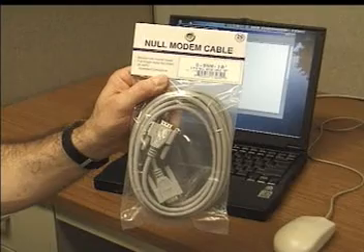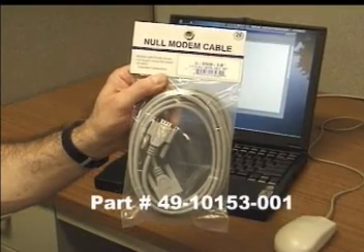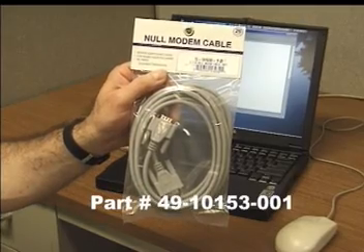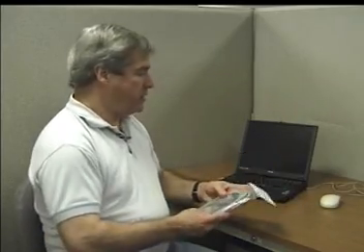In order to download data from your Vulcan V600 meter into a laptop or computer, you need a null modem cable. This is a 10-foot null modem cable which Vulcan stocks. It is part number 49-10153-001.